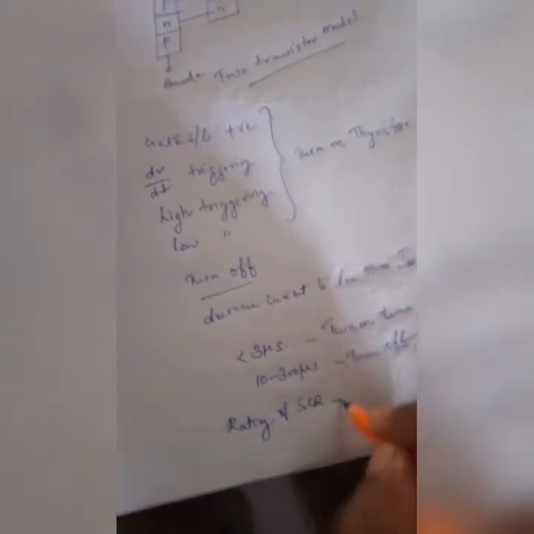The turn on time of a thyristor is less than 3 microseconds and turn off time is between 10 to 300 microseconds. Thyristors are available up to about 10 kilovolt and 1200 ampere rating.